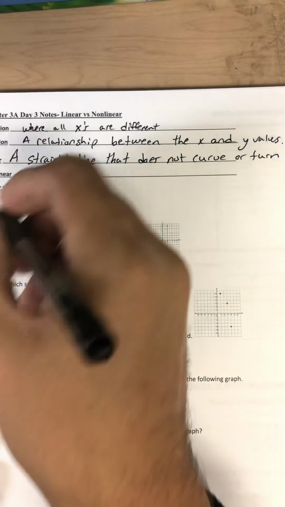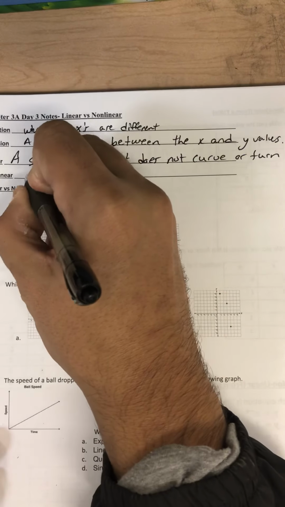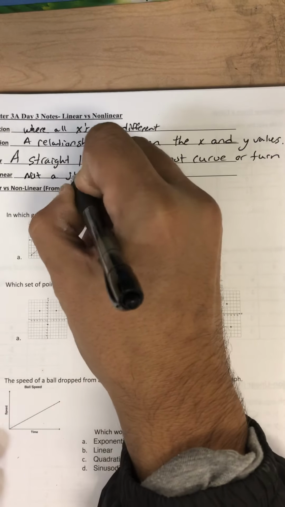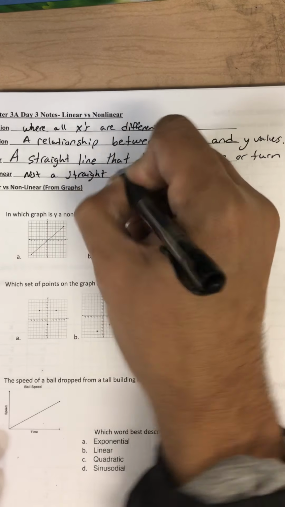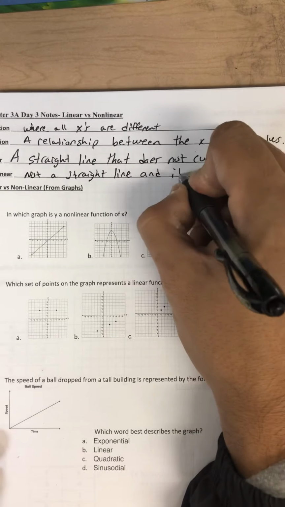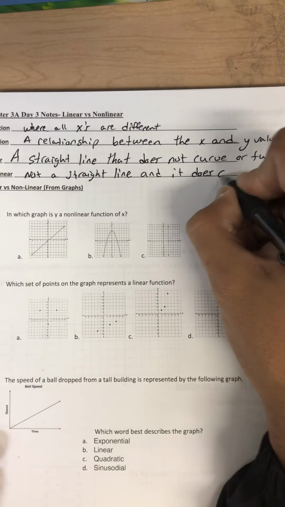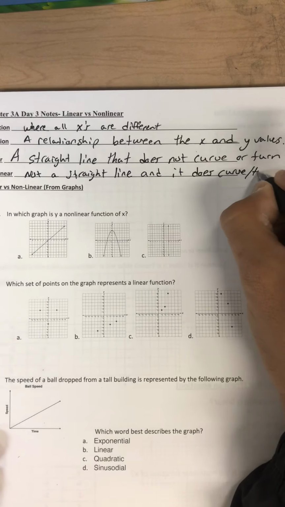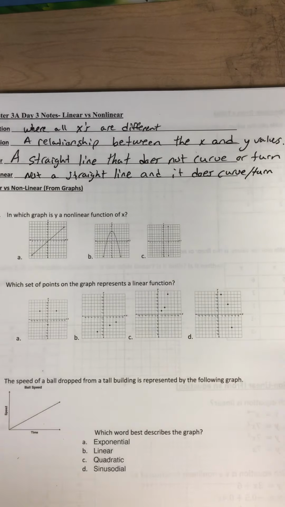And of course, if it's non-linear, it's not a straight line and it does curve or turn, okay? So linear basically means a straight line that does not curve or turn. Non-linear, it's not a straight line, it does curve or turn, okay?